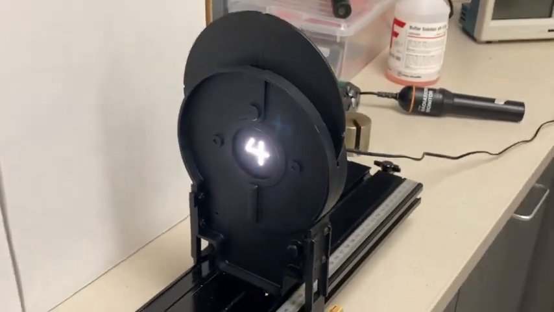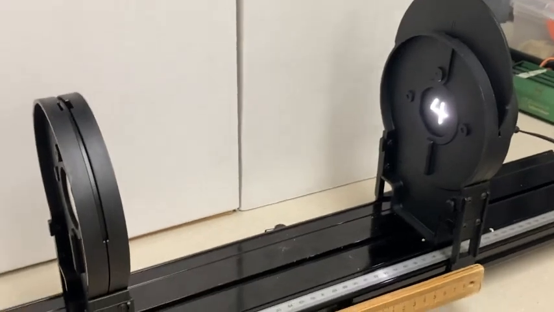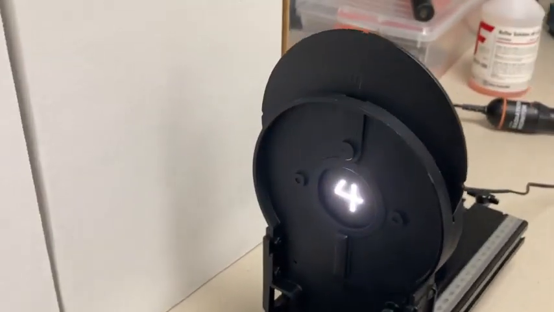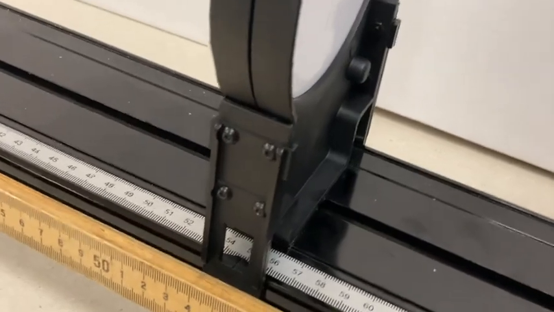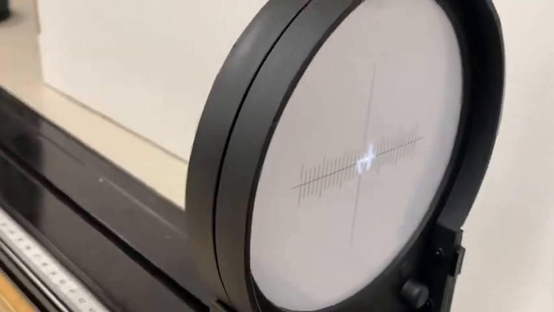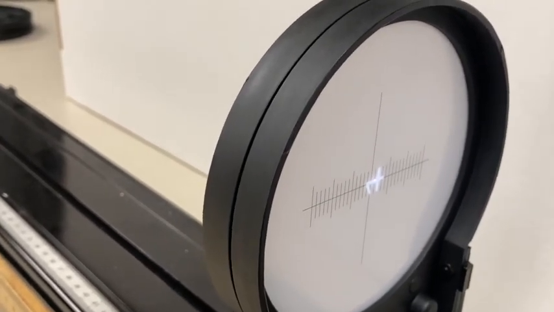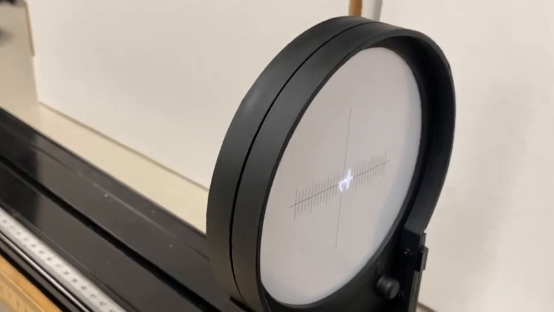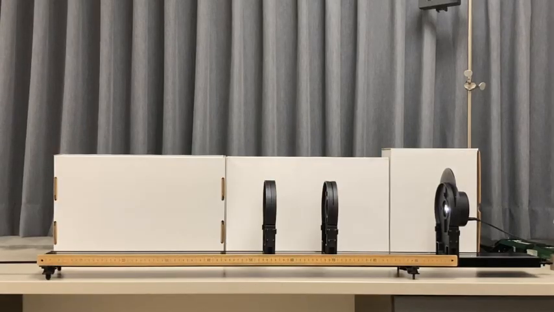All right, so for this case, we have object distance is 30. There's our object height. Image distance is 15 based on measure. And then you can see what the image height is based on the ratio of Q over P.